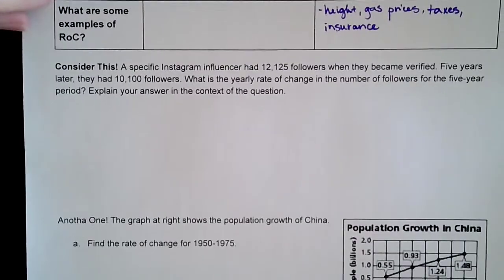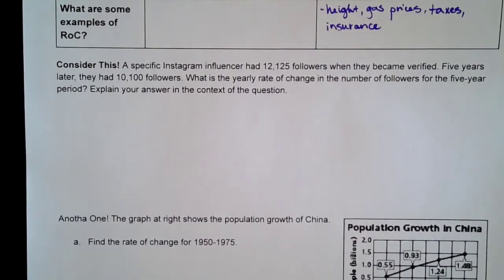So let's look at a specific rate of change. A specific Instagram influencer had 12,125 followers when they became verified. 5 years later, they had 10,100 followers. What is the yearly rate of change in the number of followers for the 5-year period? And then explain your answer in the context of the question.